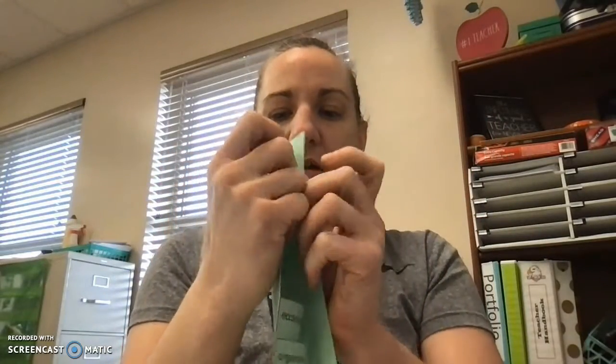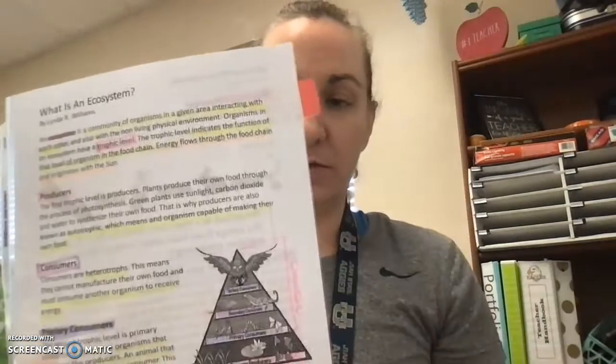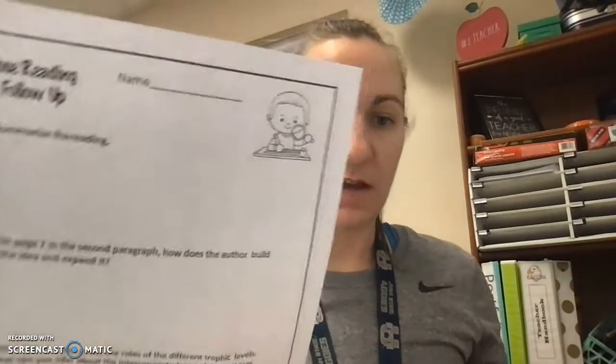So on Wednesday, I think that's the day you're going to do this. So on Wednesday, you should have this all filled out with all the definitions and your ecosystem reading read through, highlighted, notes on it, and then you should also have the questions answered for the reading, the close reading.